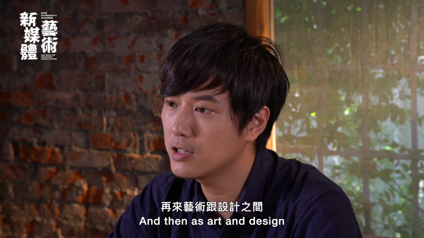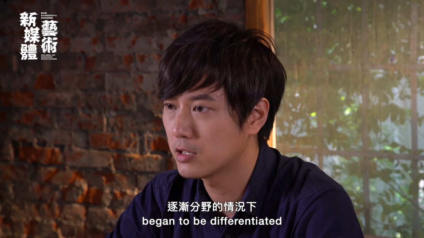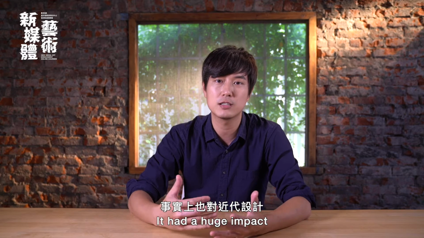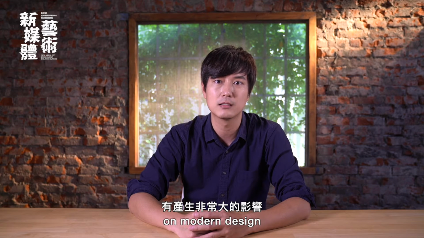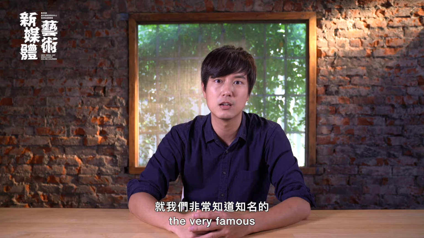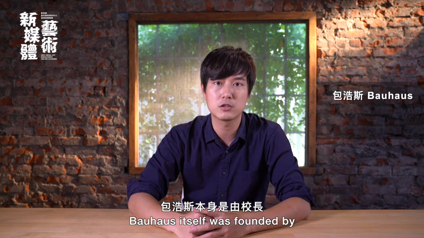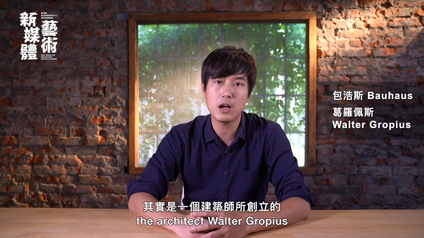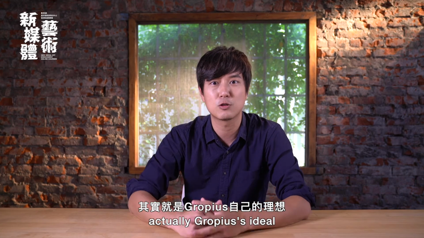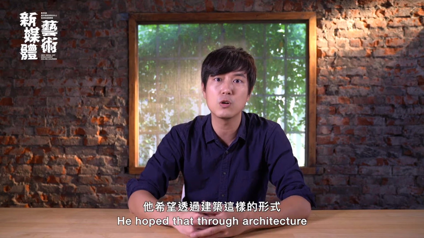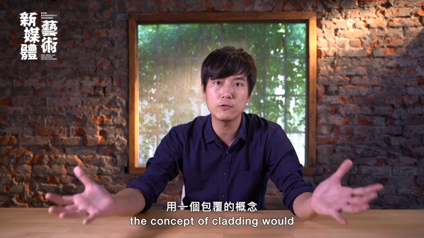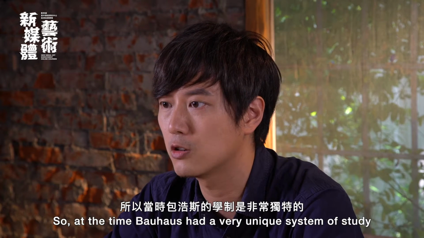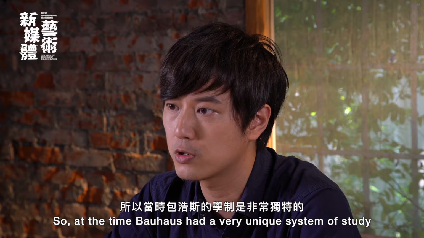And then, as art and design began to be differentiated, a very unique school was established in Germany. It had a huge impact on modern design. The very famous Bauhaus. Bauhaus itself was founded by its principal, the architect Walter Gropius. Bauhaus's ideal was actually Gropius's ideal. He hoped that through architecture, the concept of cladding would allow the creation of a good fusion of pure art and design. So at the time, Bauhaus had a very unique system of study.